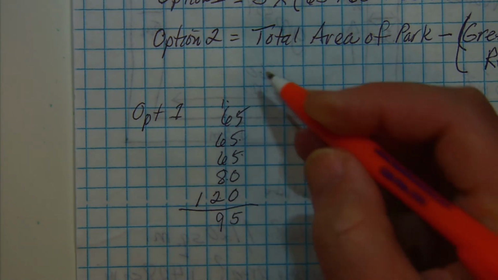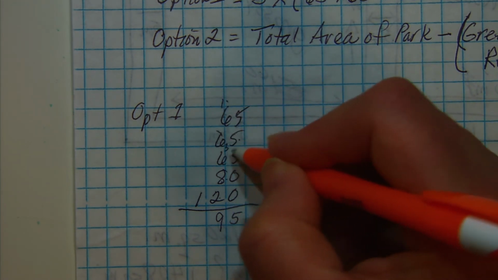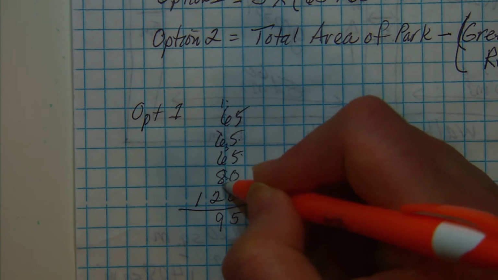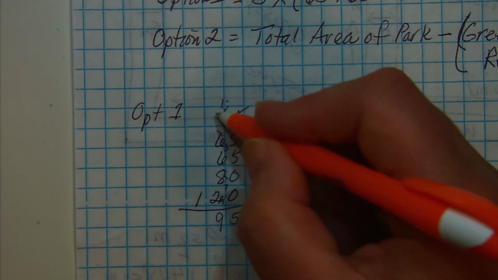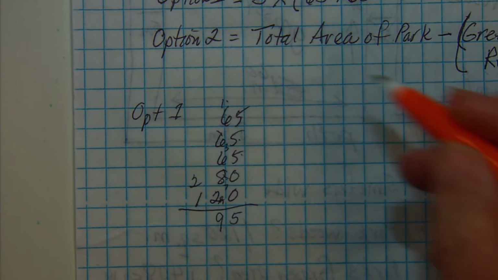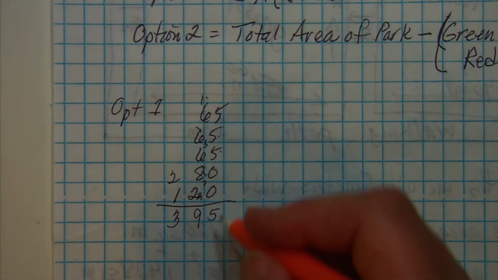I want to double check that doing my slash adding. 7, 13, 9, 17, 19, and 2 slashes. Good. Regroup the 2, and now I have 395.